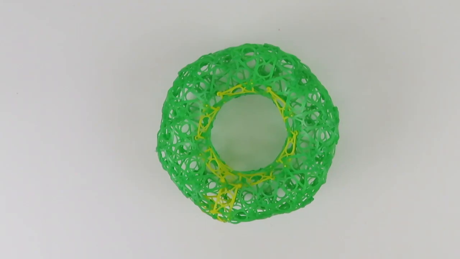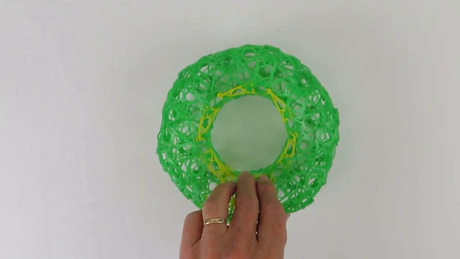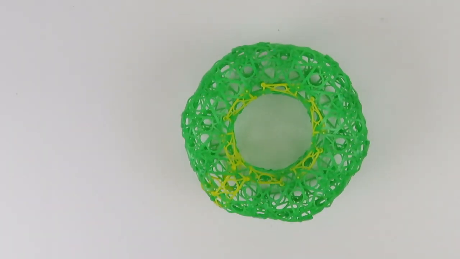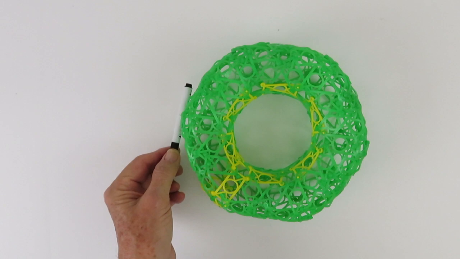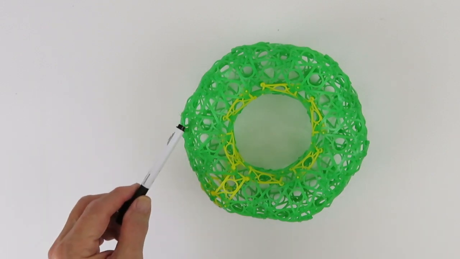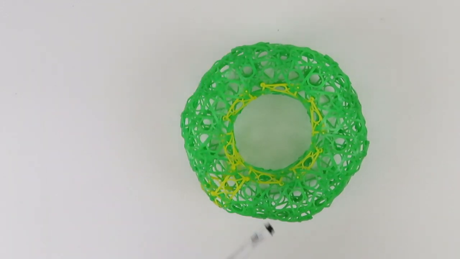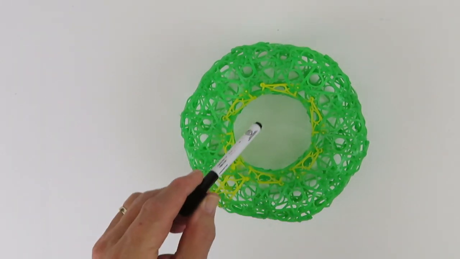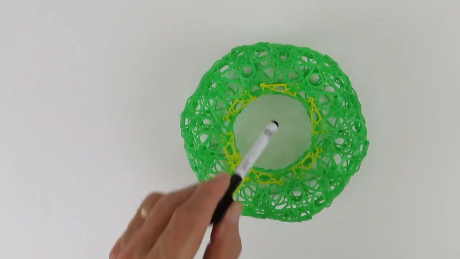Here we have an isolated torus 1 that consists of the external structure that closes the torus that has 12 5-edge nodes in it, and then the interior structure of the toroidal hole that has 12 7-edge nodes in this case.